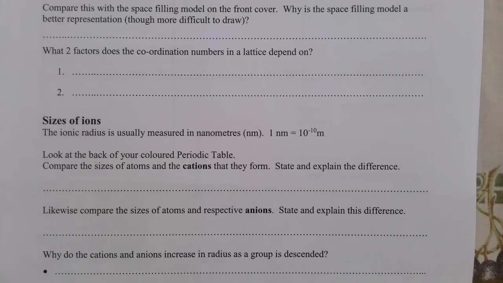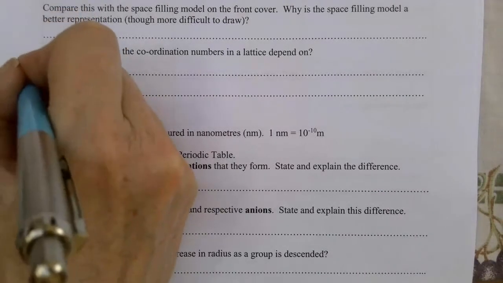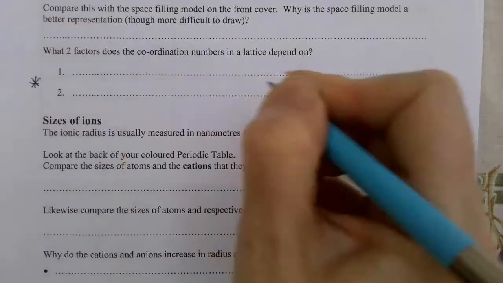So the space filling model on the front is a better representation, but it's a lot more difficult to draw, which is why we often see the expanded diagram that we saw on this page. Now, this is absolutely key, so you do need to start this.